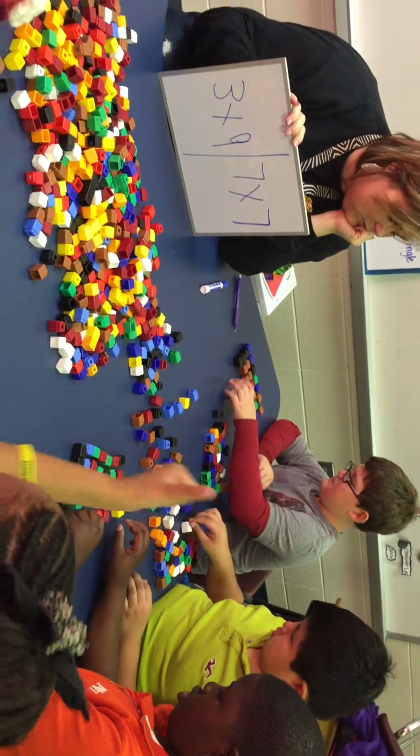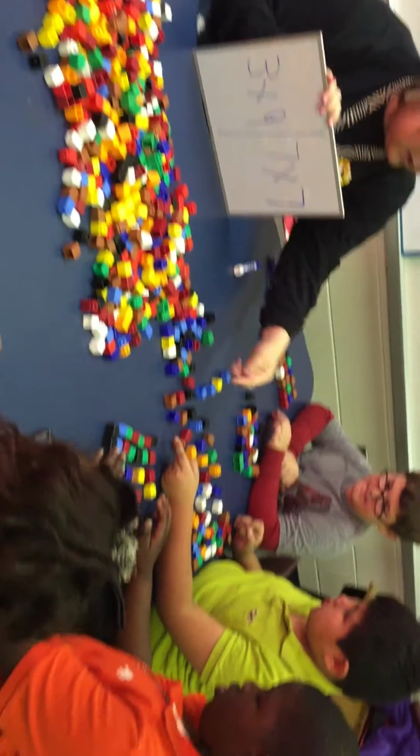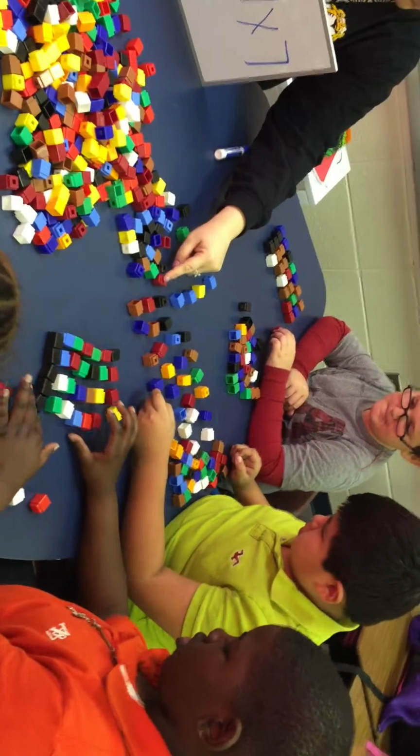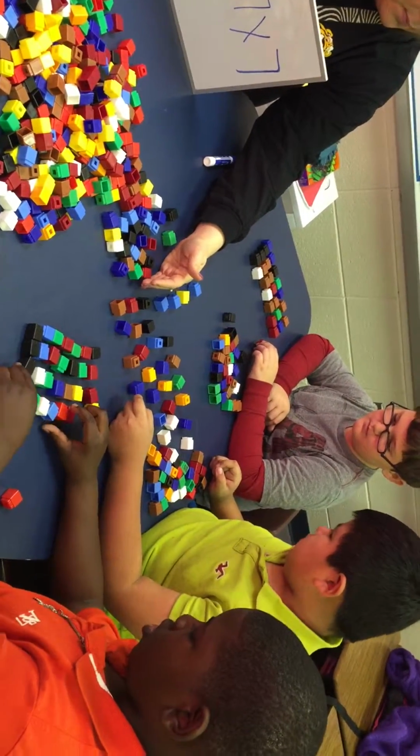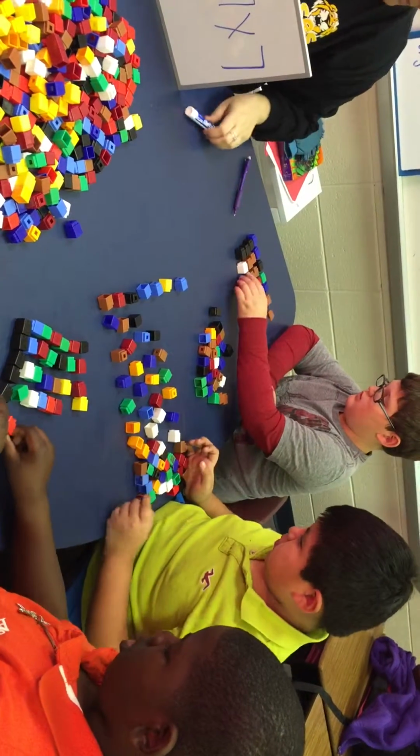You're working very hard. All right, Alex, where does your array start? Is this included in your array? Okay, I'm going to push it on up here so that you can have some more space. All right.